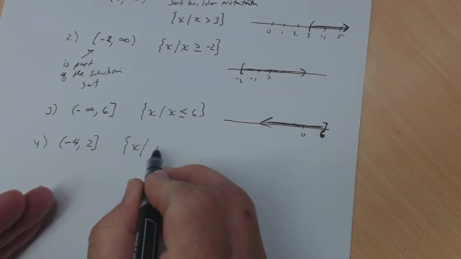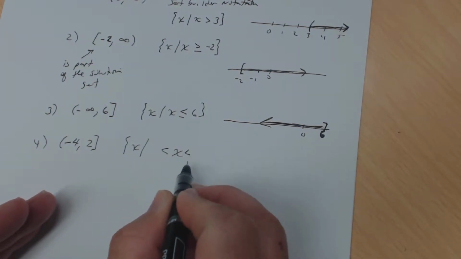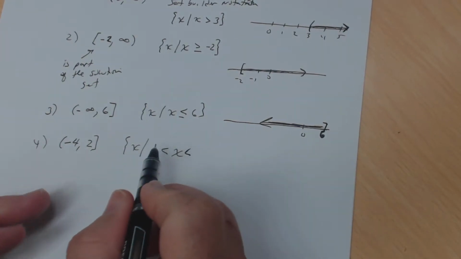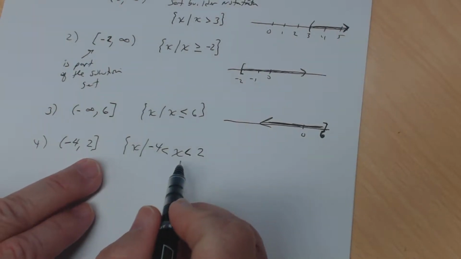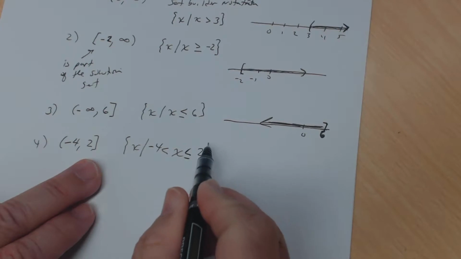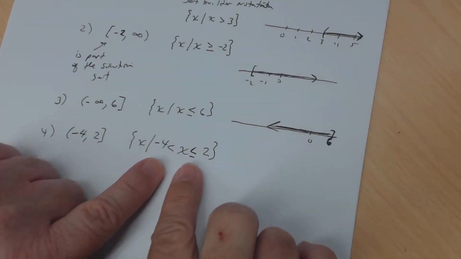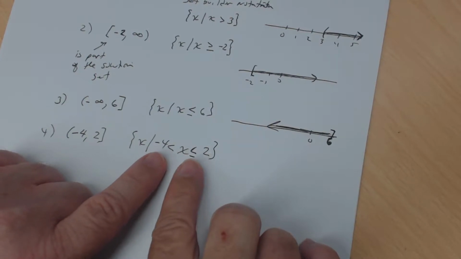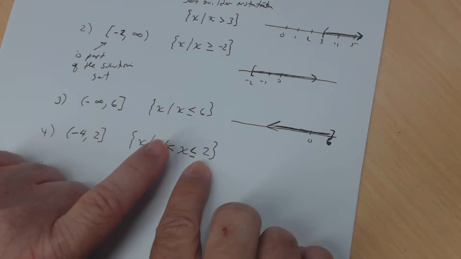So here's how it's going to look. You're going to say such that the set of x is such that x is between -4 and 2, but since there's a bracket at 2, I need to put less than or equal to. So that's how it looks. So the set of x's such that your solutions are between -4 and 2.